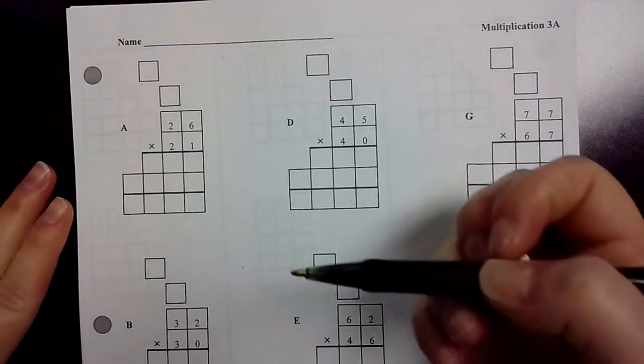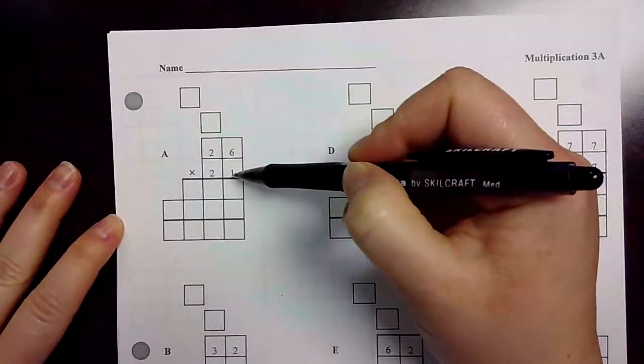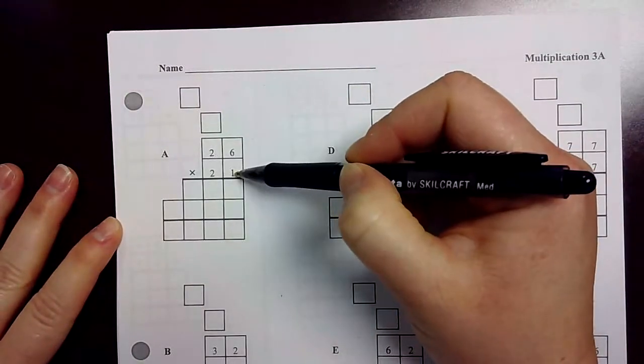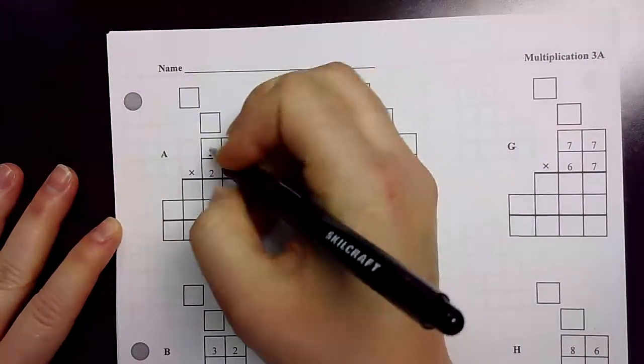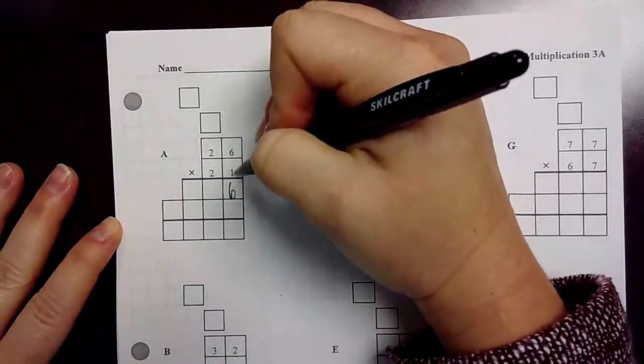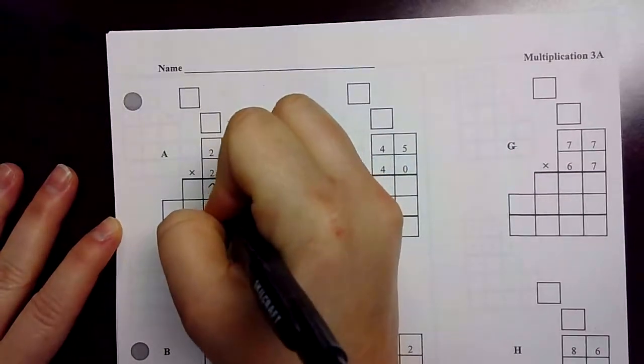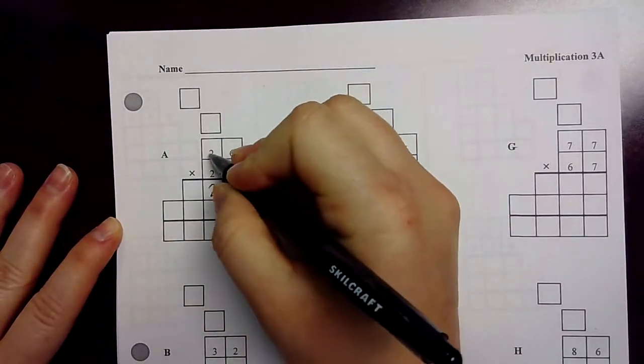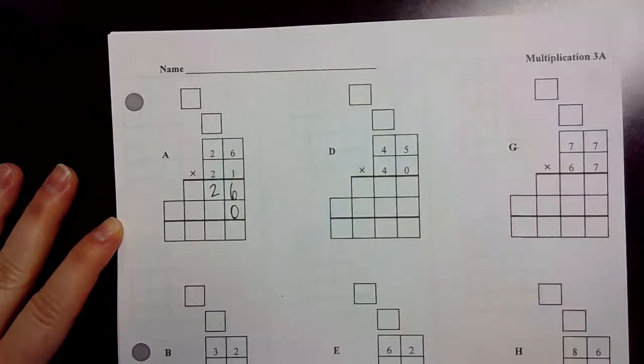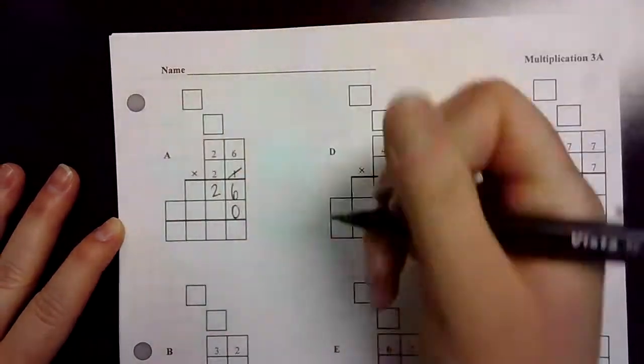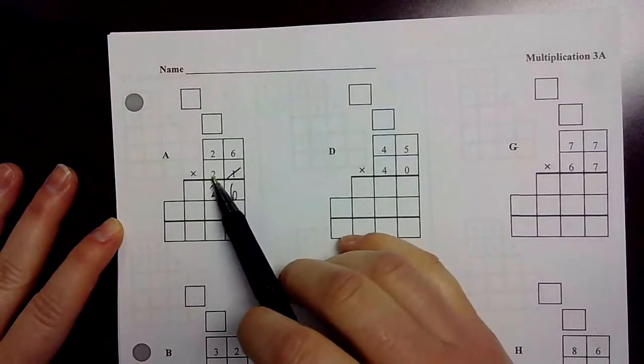Okay, let's take a look at A together. So we're gonna go up and over. So 1 times 6 is 6. Up and over, and 1 times 2 is 2. Up and over and down with the zero. Cross out that 1 for me. Then we're going to go over, then up.